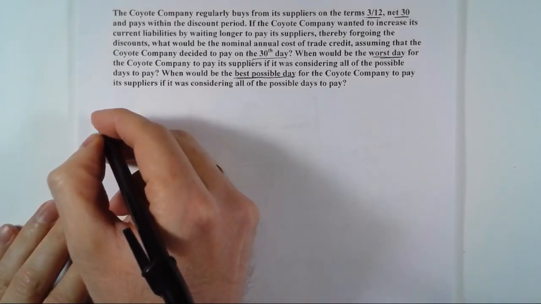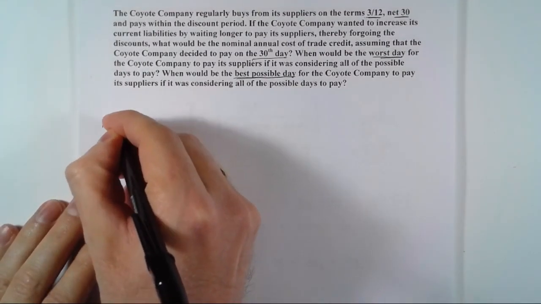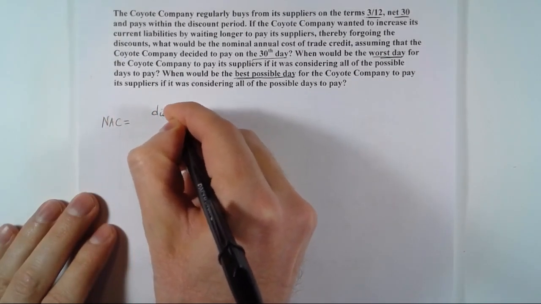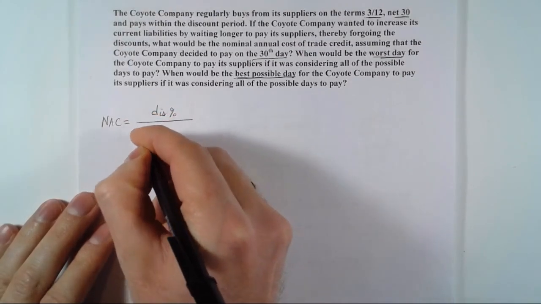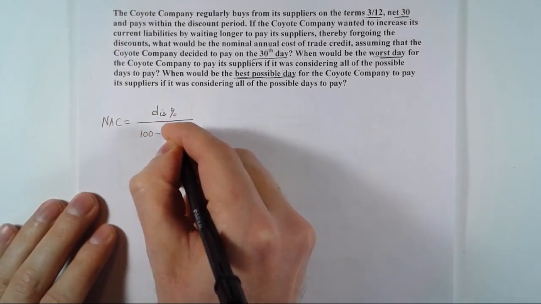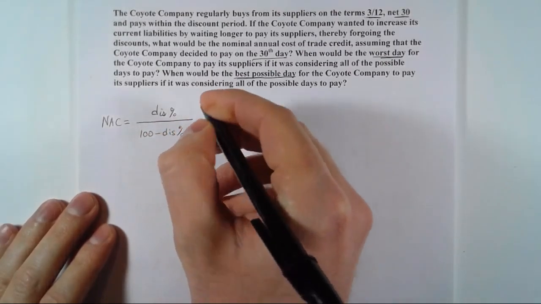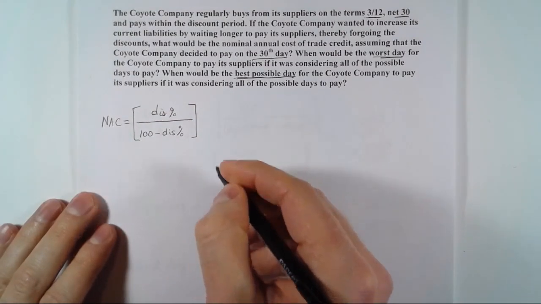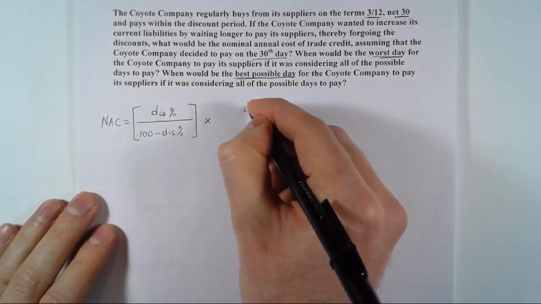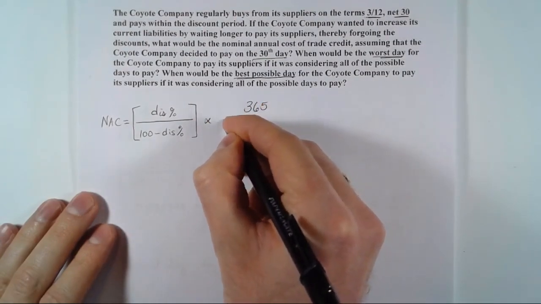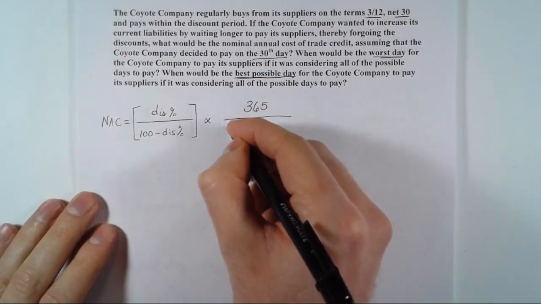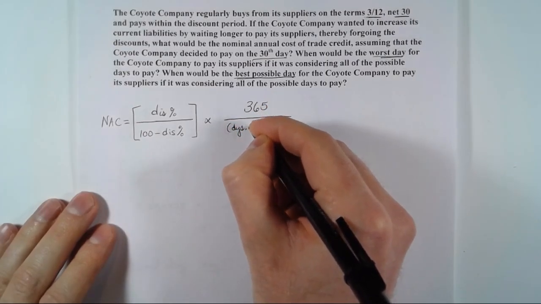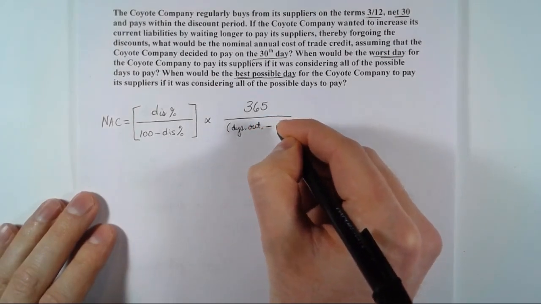So our equation for the nominal annual cost of trade credit is: the nominal annual cost is equal to the discount percentage divided by 100 minus the discount percentage, and that whole amount times 365, the number of days in the year, divided by the days that the credit is outstanding, which I will abbreviate, minus the discount period.